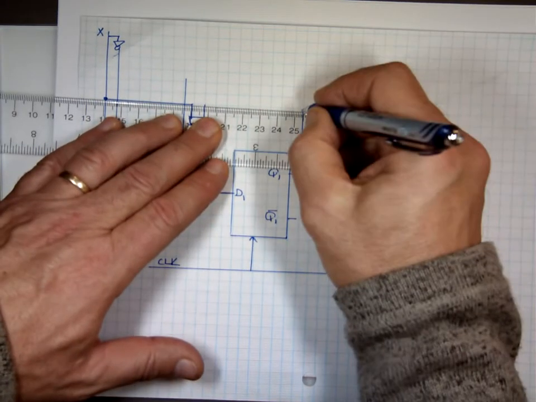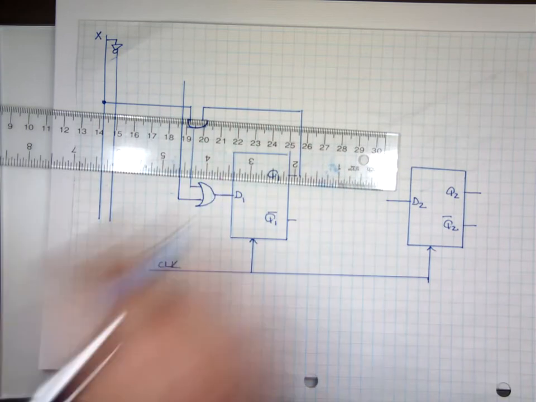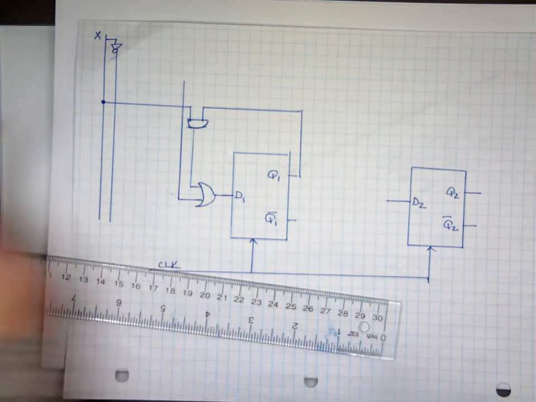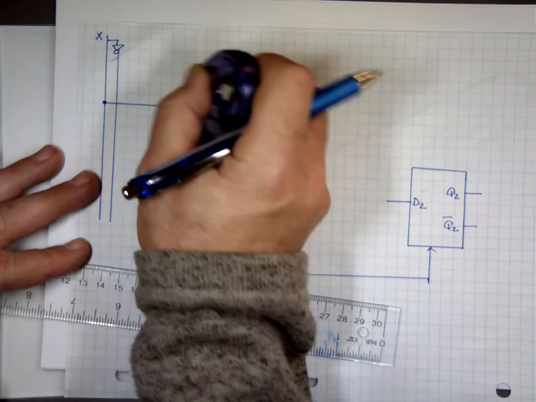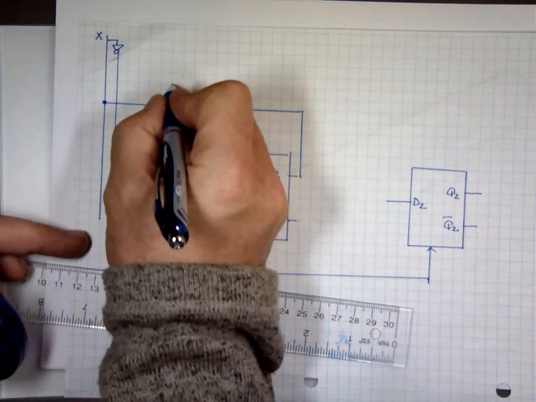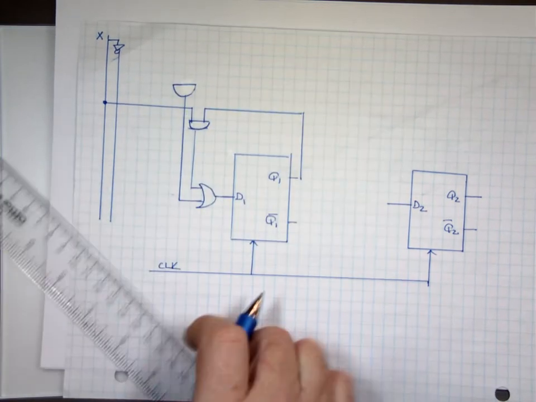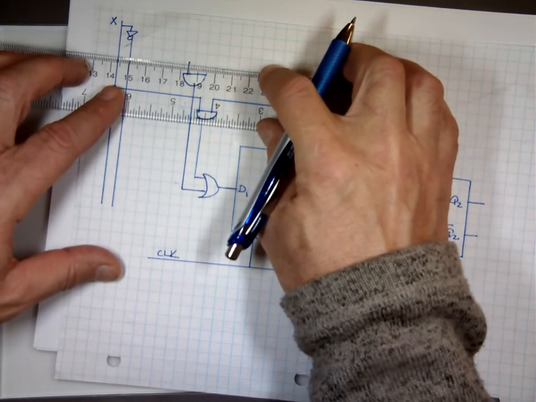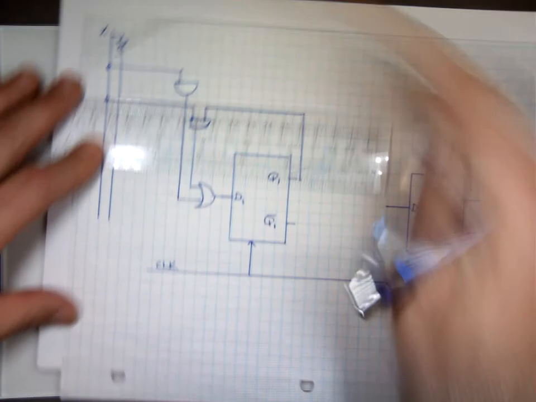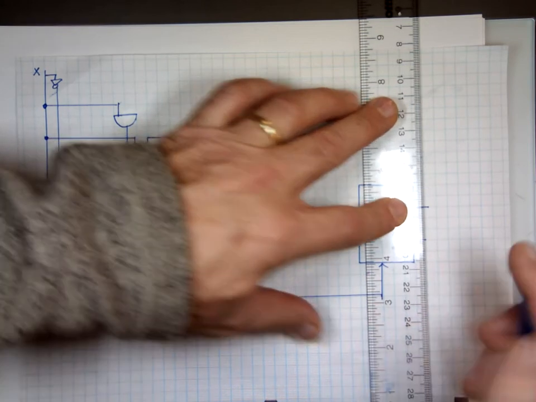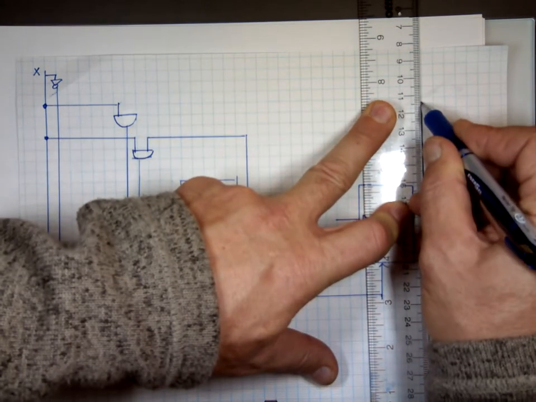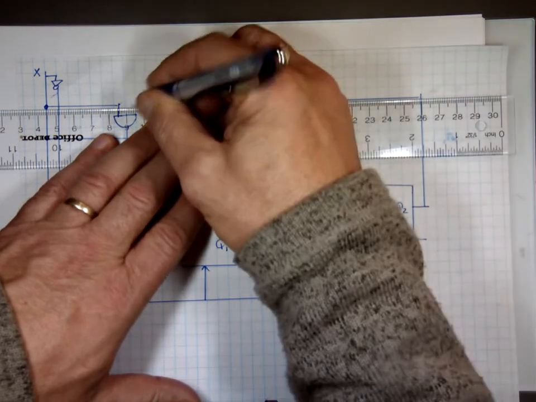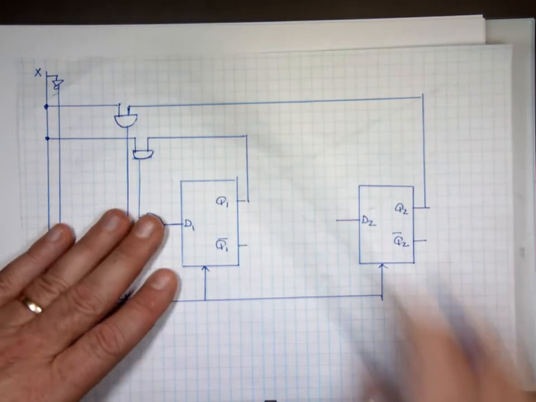And the second one, Q2 and X. So we can do Q2 and X. That's the first one. An OR gate with two AND gates going to it.